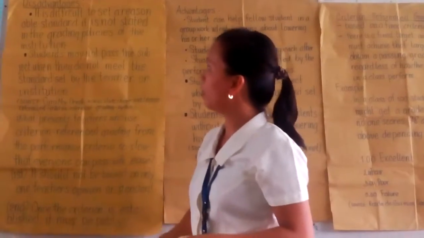The second disadvantage is students may not pass the subject when they do not meet the standards set by the teacher or the institution. Because the institution will set a standard grade for grading the student as an individual.